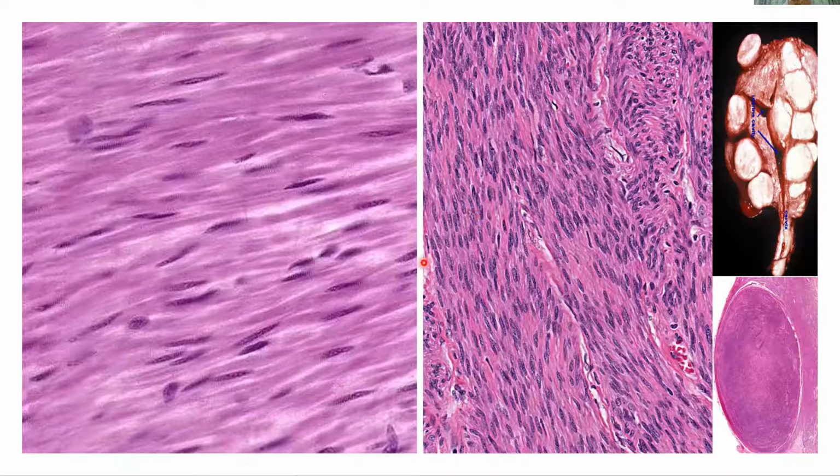It's very similar, meaning they have spindle shapes like in the normal smooth muscles. There is no evidence pointing towards malignancy, like pleomorphic nuclei or any signs of anaplastic looking cells. We will discuss this later.